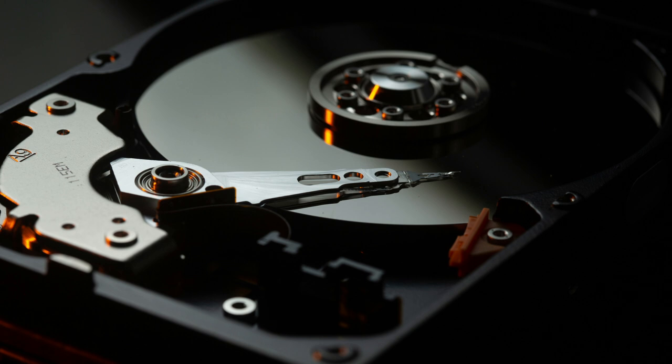Okay, so we have these files. How does the system keep track of them all? That's where attributes come in. Like little labels? Perfect analogy. File attributes are the data about the file. Super important for the OS and for us.